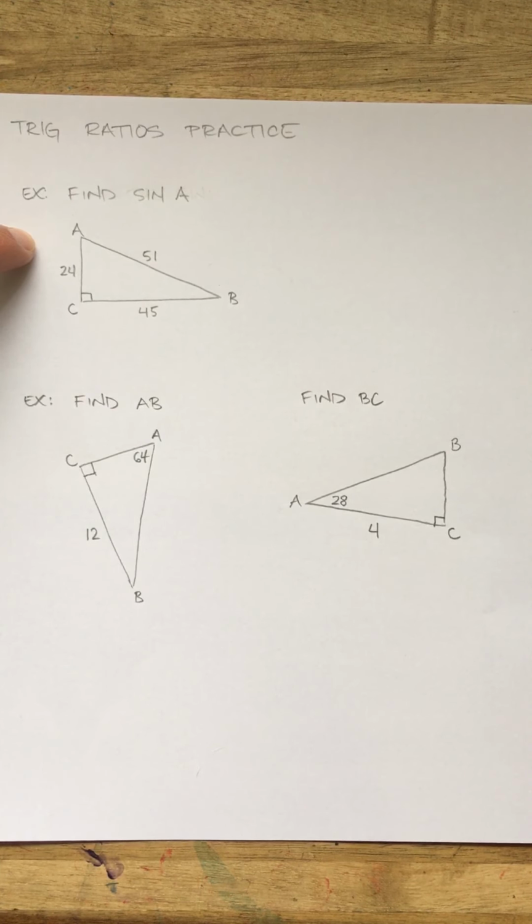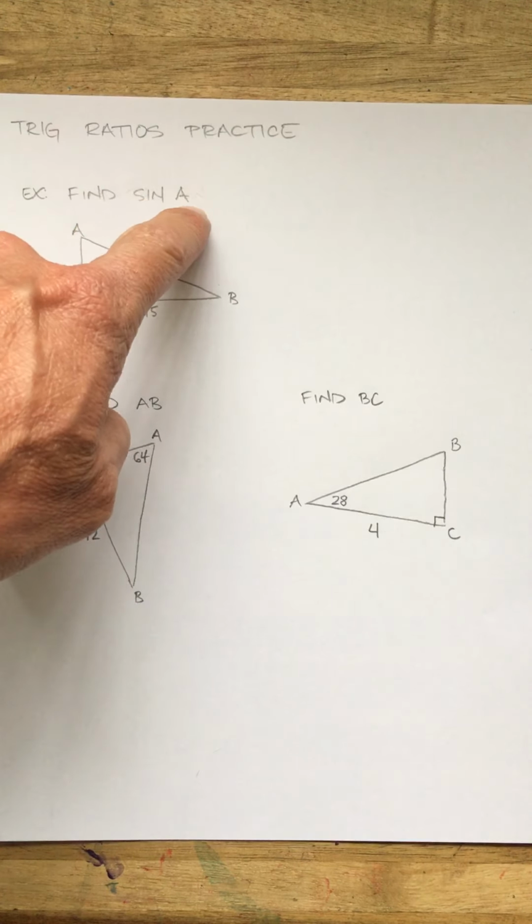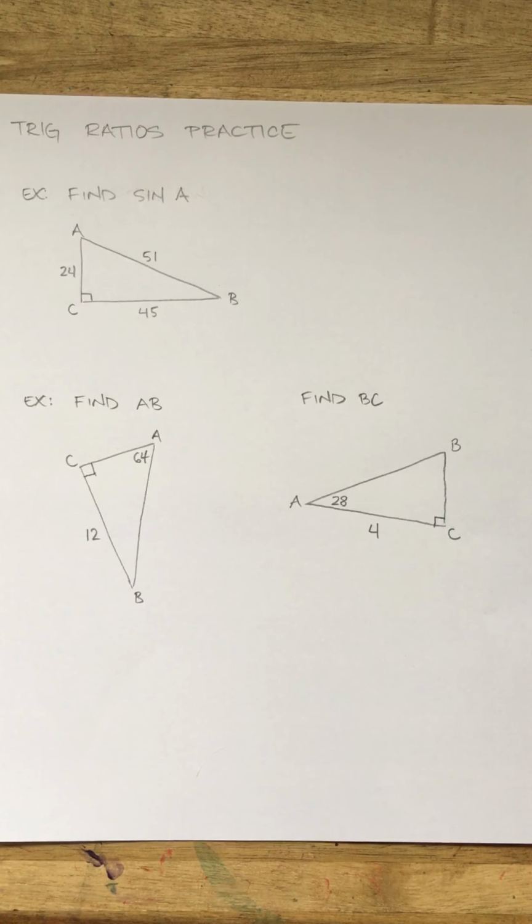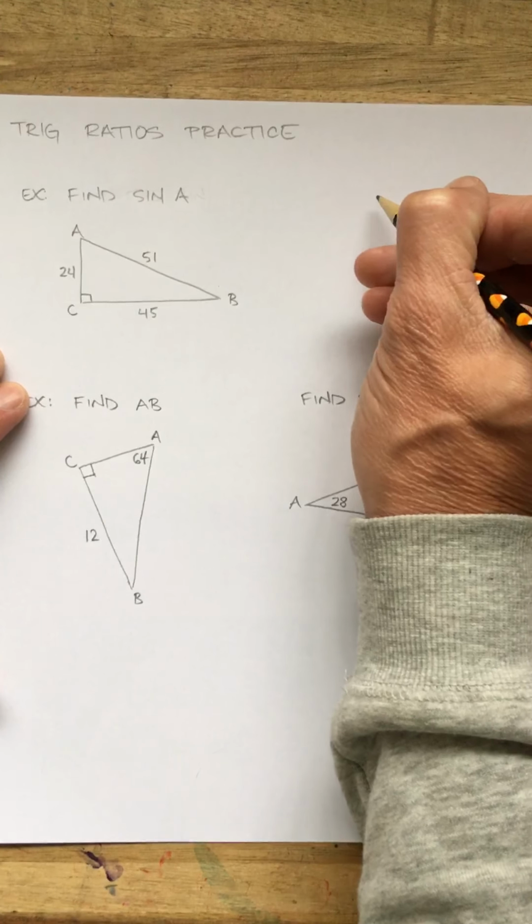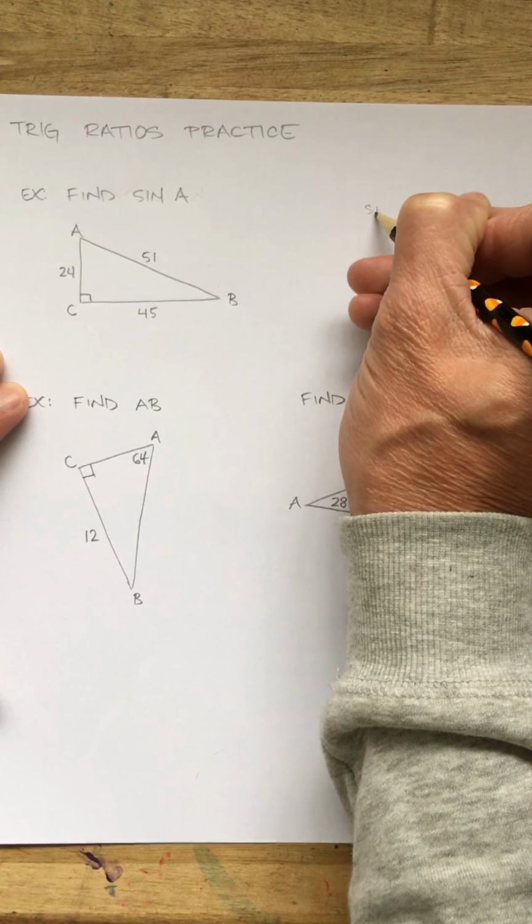We're going to find the sine of angle A. All right, and this is just review. Keep in mind I'm not teaching you anything new, okay? But I will tell you there are probably 2 steps that'll make it easier for you, okay? So the first step is going to be, here I'll write it down, step 1.